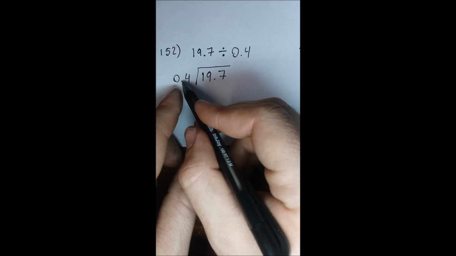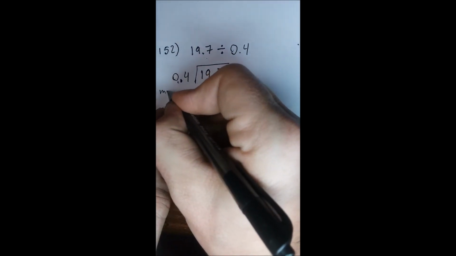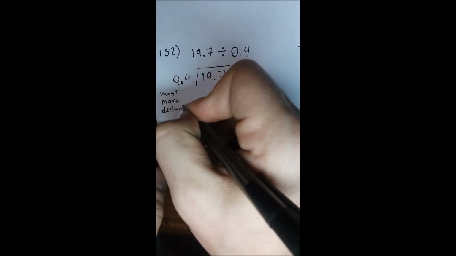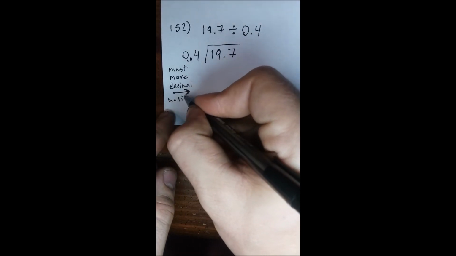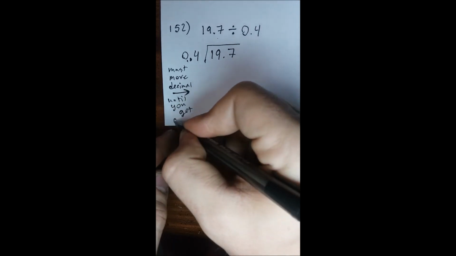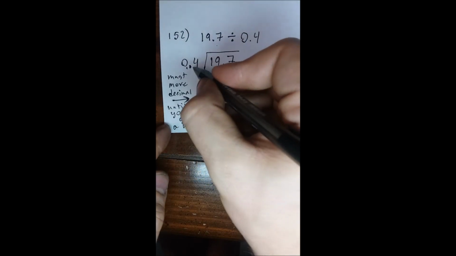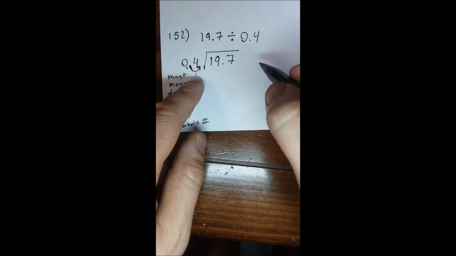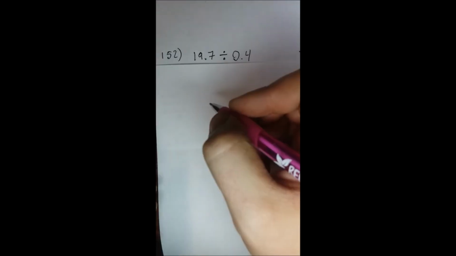You can't have a decimal in here. In here, you can't have a decimal. So you must move the decimal to the right until you get a whole number. So how many units are we moving it? We're going to move it once. So I'm going to move it once here. If you move it here, you also got to move the same amount of units right here.